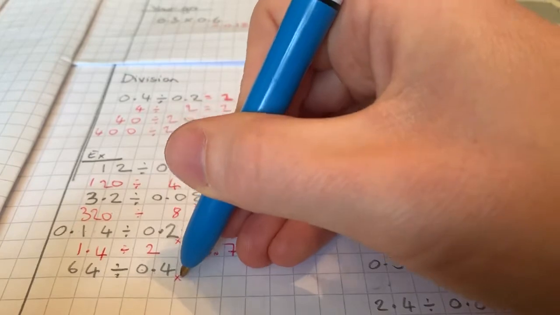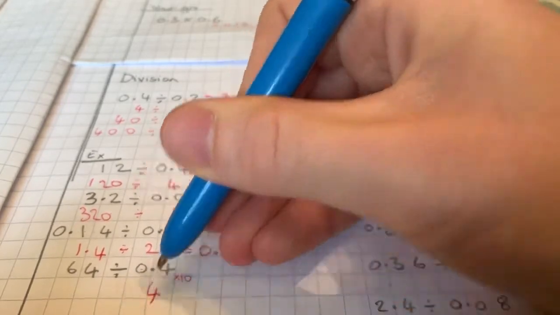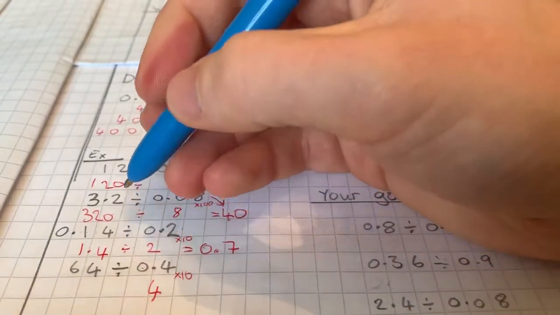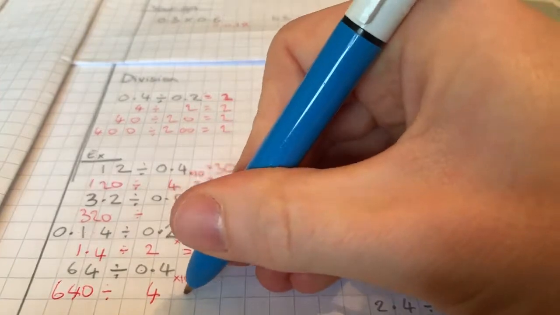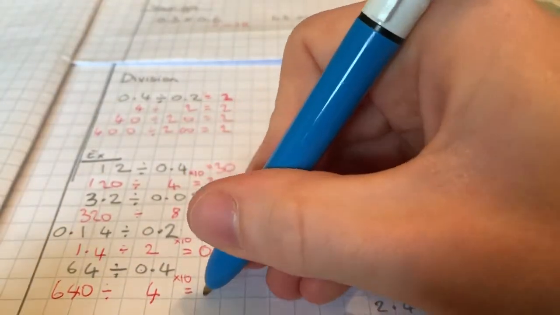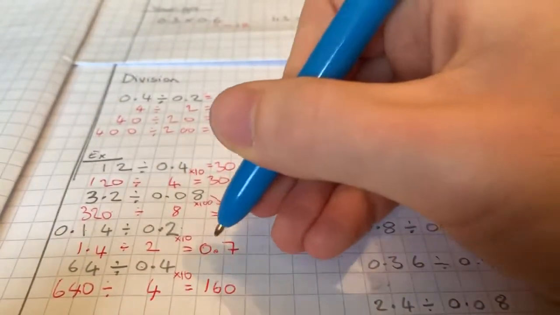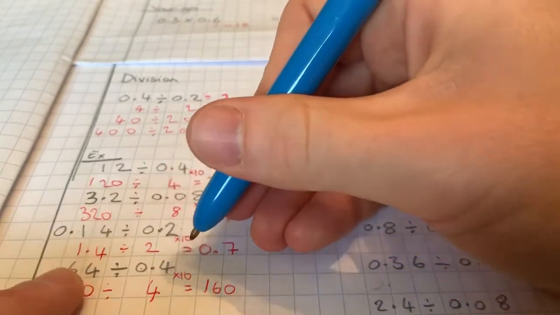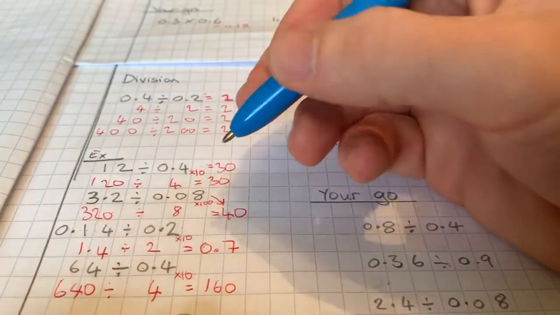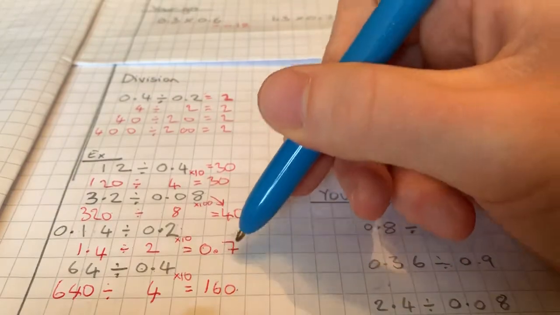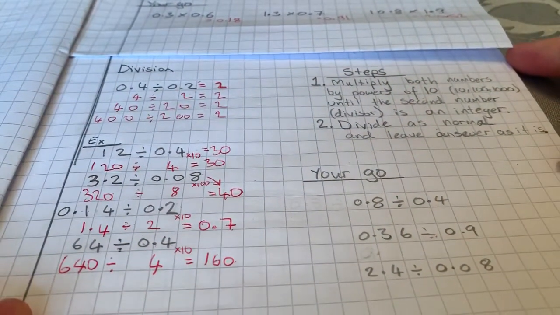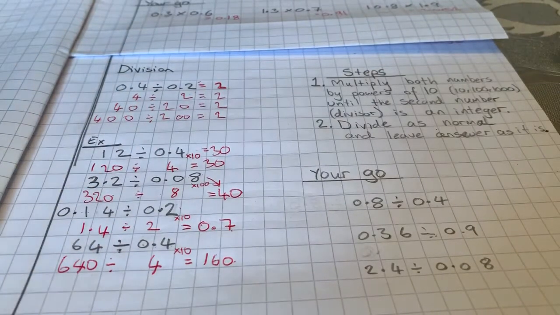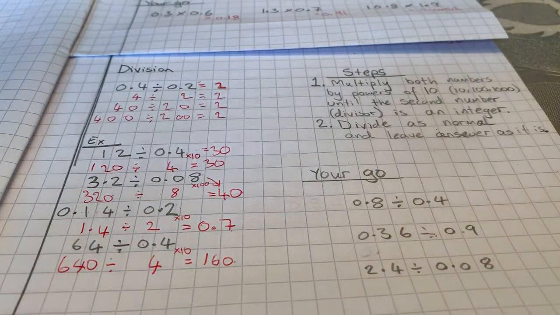Final one of my examples, same thing again, 0.4. I've got to make it an integer, so I multiply it by 10 to make that 4. So I've got to multiply this one by 10 as well, 640 divided by 4. If you do that, you should get an answer of 160, which is also the answer to 64 divided by 0.4. Nothing needs to be done to these answers once you've got them. That is it. So I've put 3 here for you to have a go. Once again, pause it to help you.